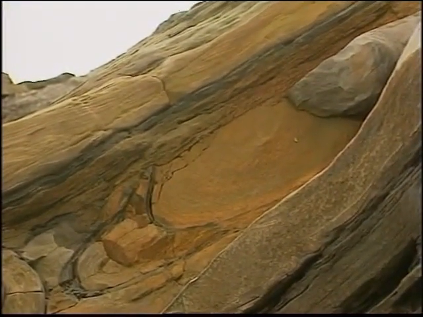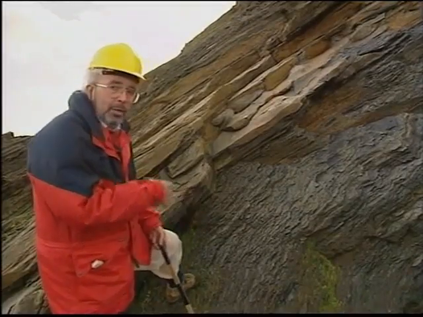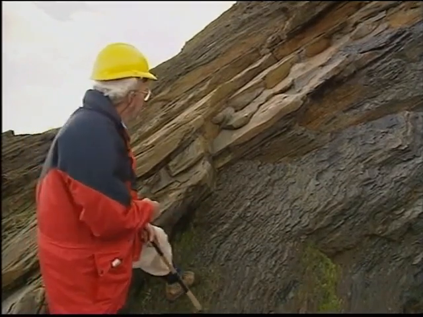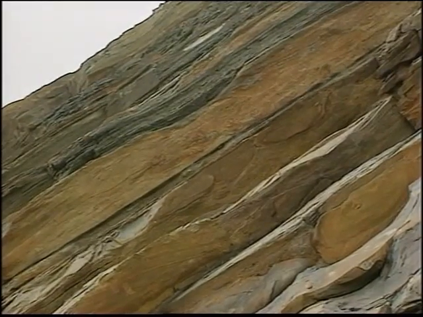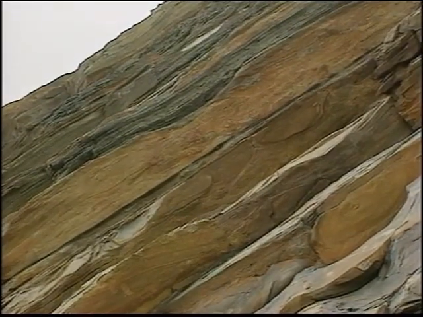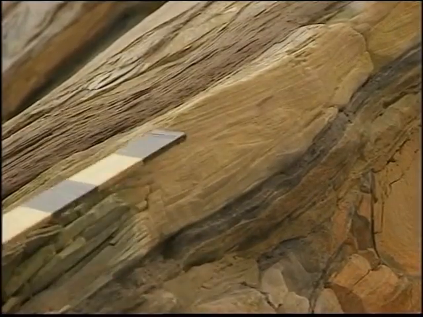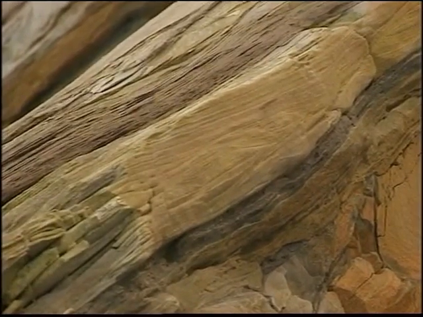So these are rather unusual features, a combination of rapid sedimentation and deformation immediately after sedimentation. Now, above these ball and pillow structures are a number of sandstones. Here's the first one, a thin capping of shale, and then above it a sandstone showing low angle cross stratification.